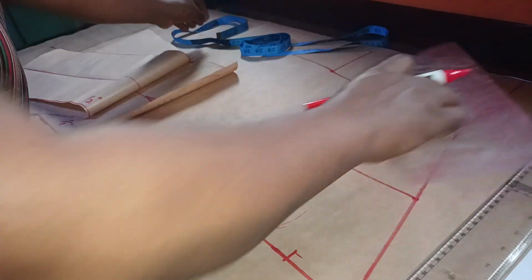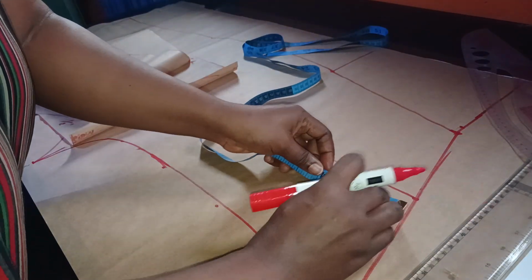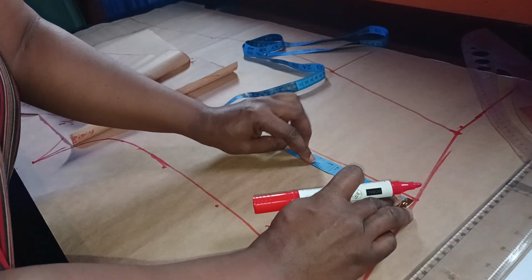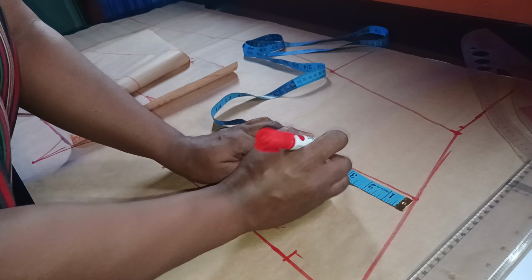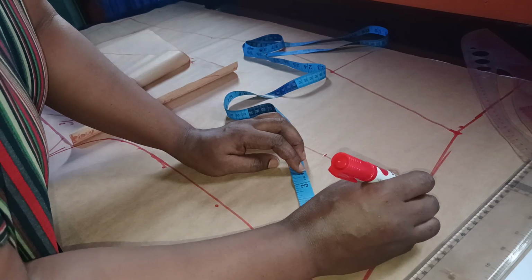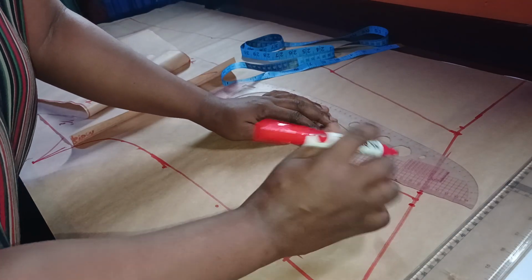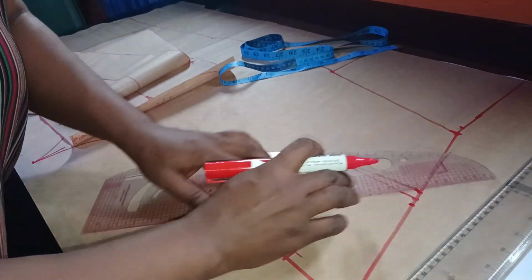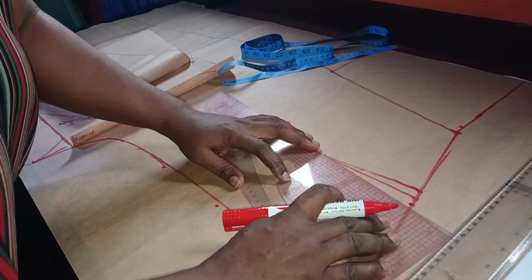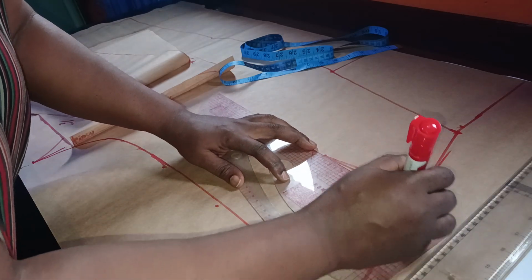On that line, we are going to measure 5 inches downwards for our back dart, and measure half an inch on these other two sides, and with that we join like this. I'm going to join both sides like this, giving our back dart.